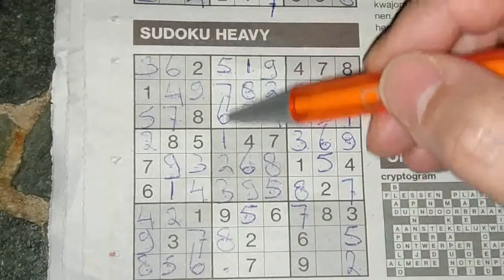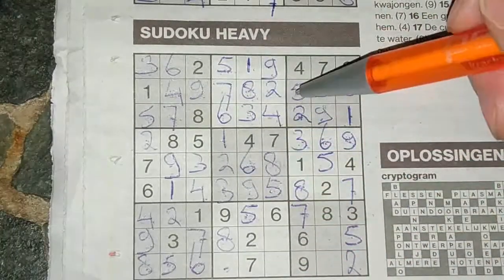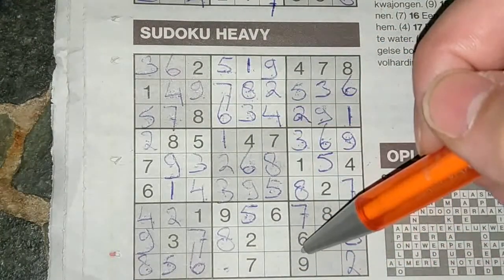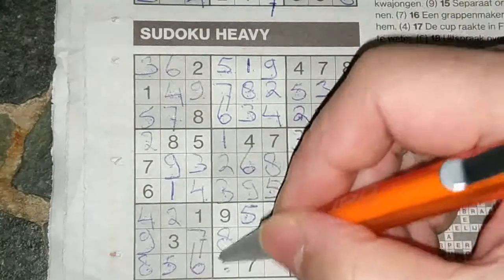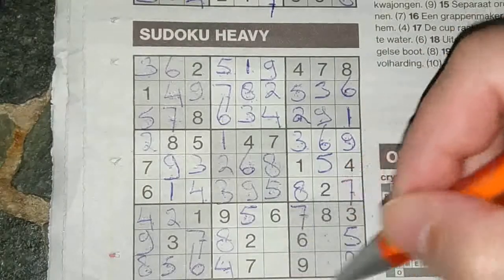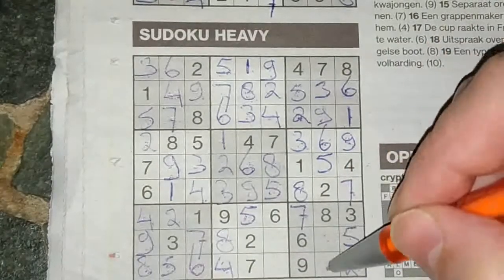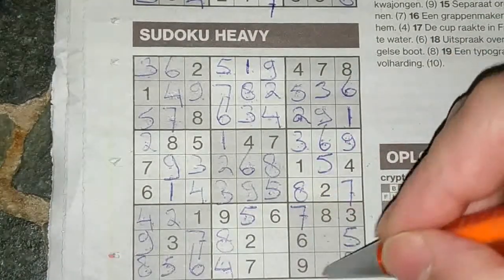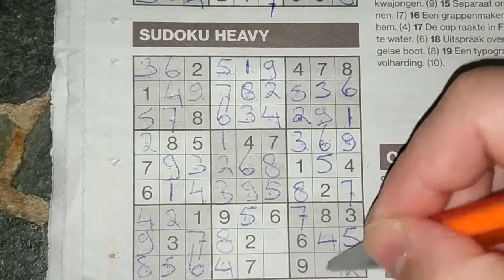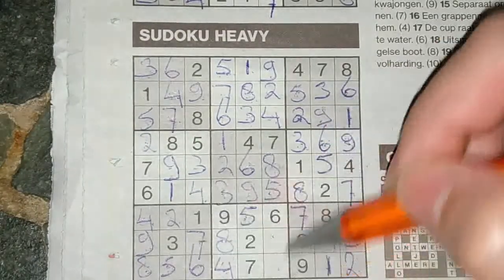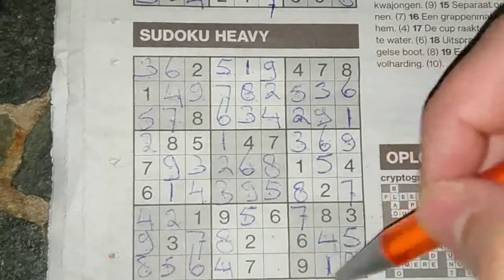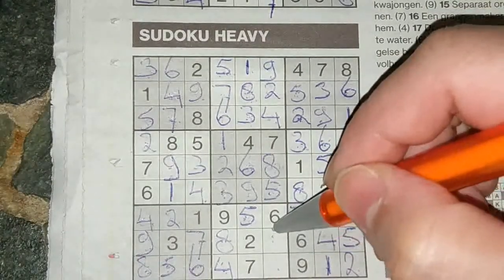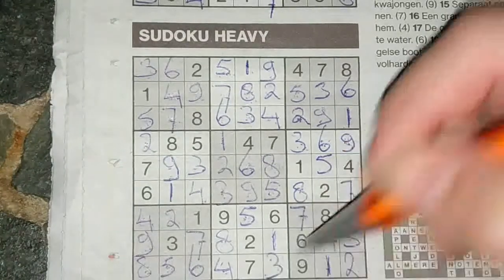1 digit left for this column for the number 4. Yes, 4 is missing. 2 digits left for this big square for the numbers 4 and 1. Now we have a 4 there, so no 4 there. 4 should be here, and the 1 goes there. And the final 2 numbers of this big square for the numbers 1 and 3. We have a 1 there, no 1 here. 1 should be here, and the 3 goes there.